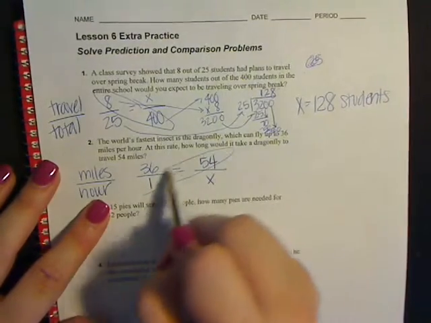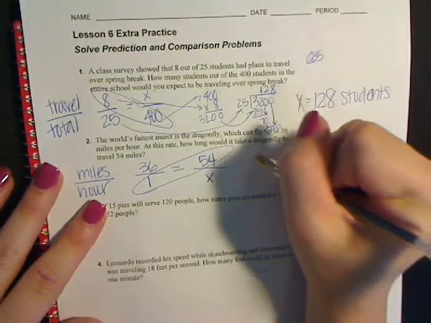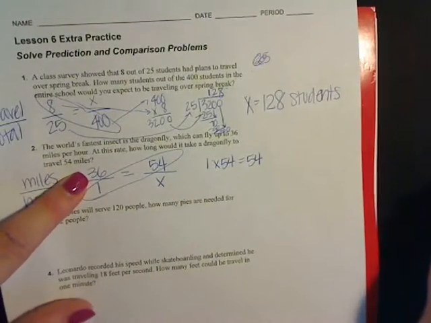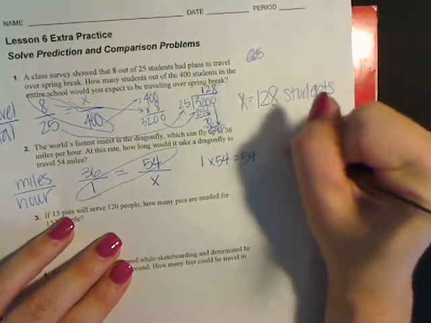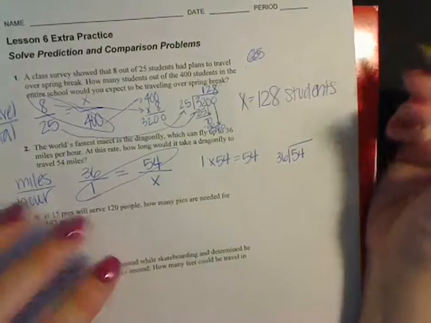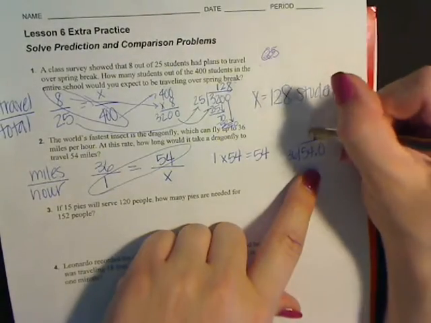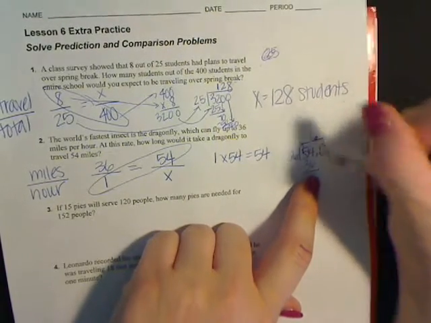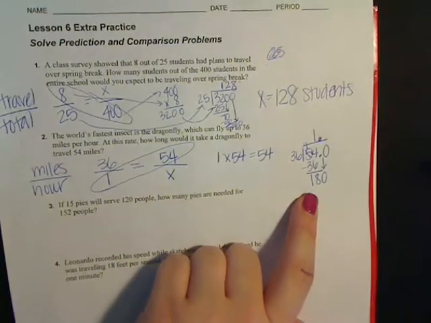So again, we're going to do our half butterfly. 1 times 54 is 54. And then I'm going to take my answer and I'm going to divide it by the number I did not circle. So 54 divided by 36. 36 will go into 54 one time. Minus 36. Leaves me with 18. Bring down my 0.